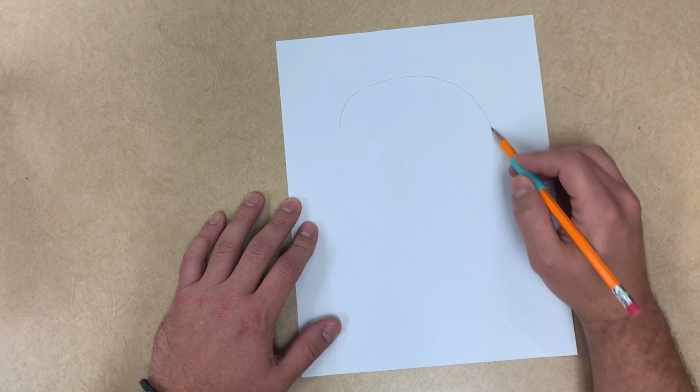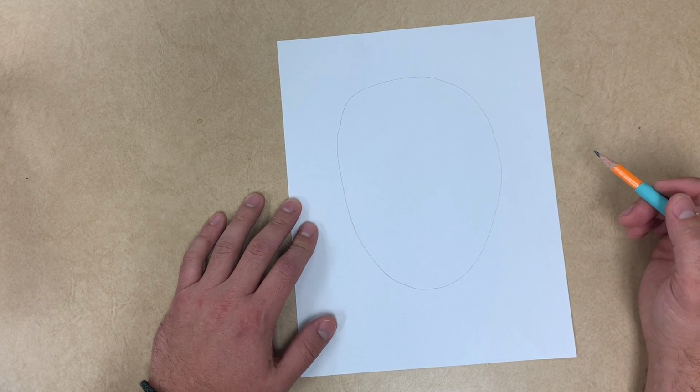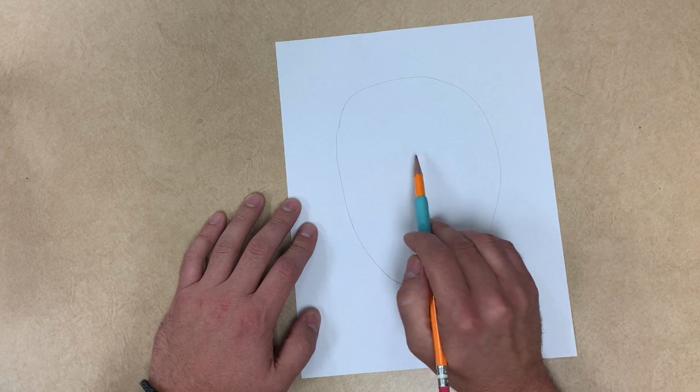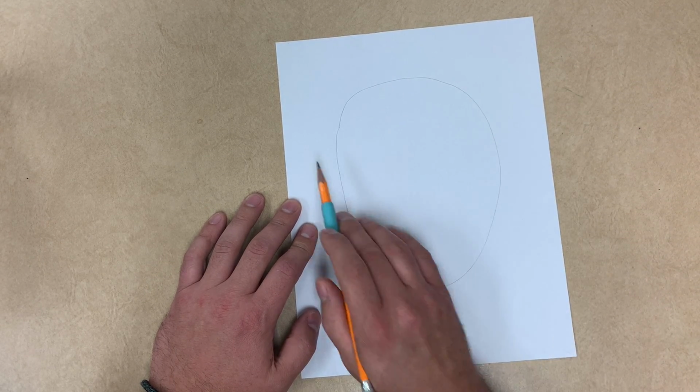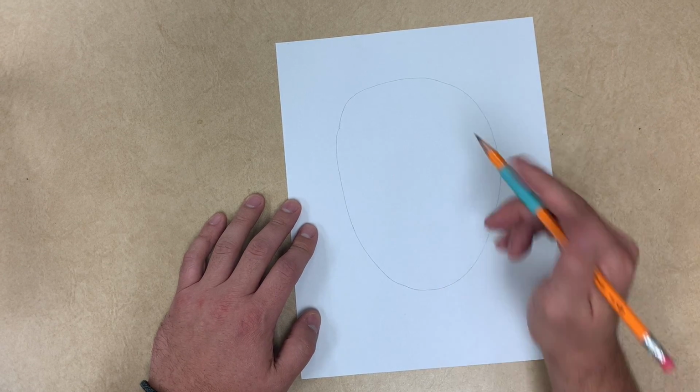Draw a circle, oval shape on your page, representing the head. Now, the difference with this portrait is that we're not going to only draw straight on, like the cross through the face. We're actually going to have 2 perspectives at the same time.